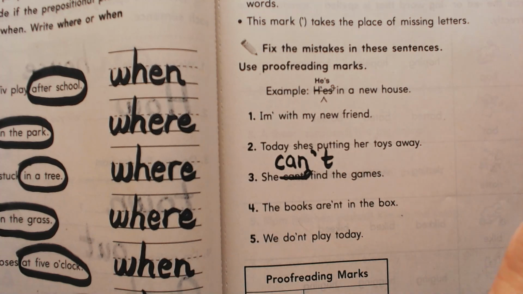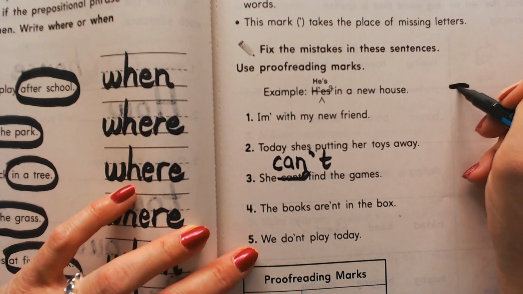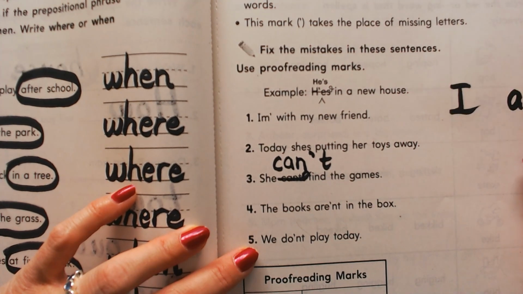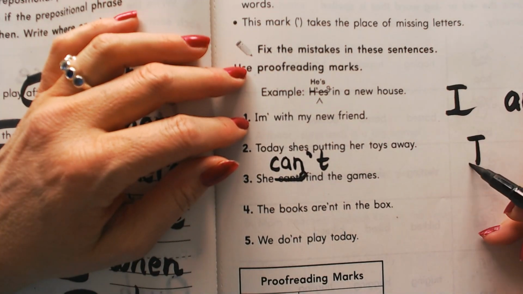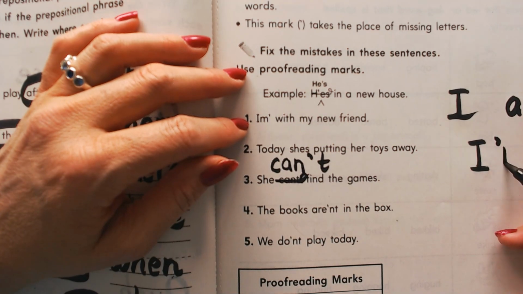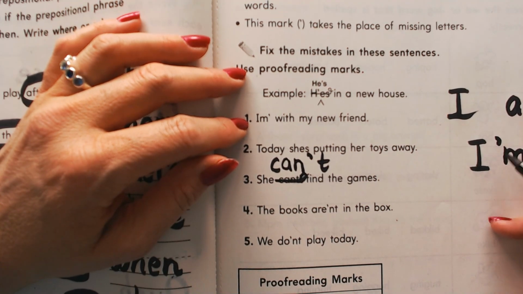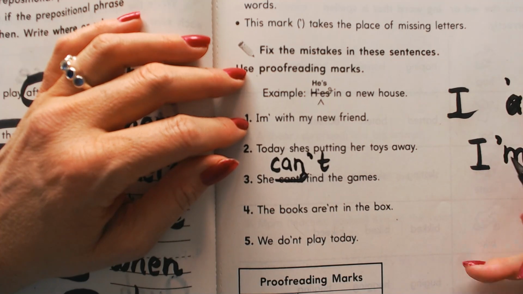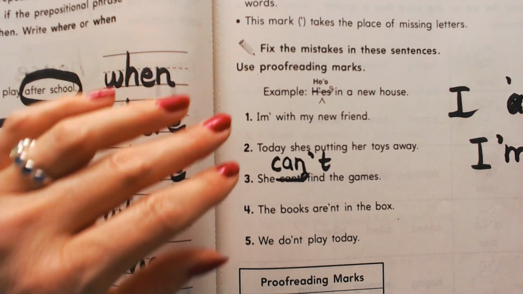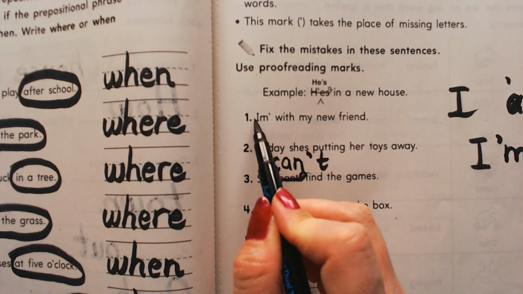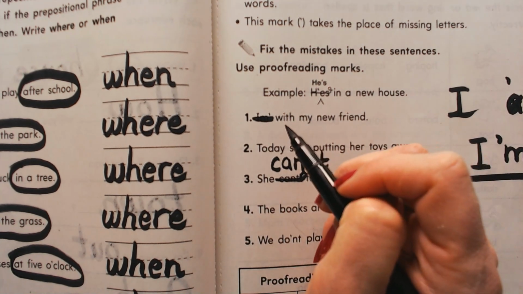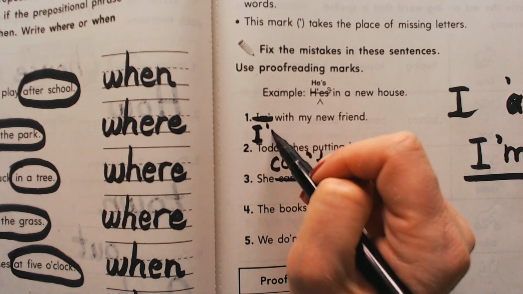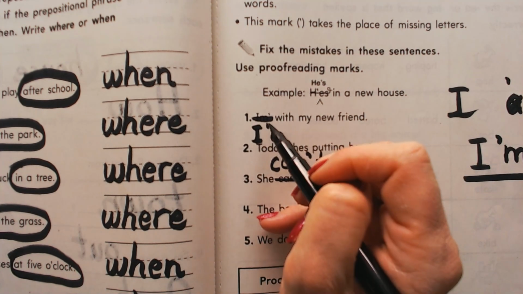Okay, well, for the word I'm, it used to be I am. But when you squeezed it together, when you contracted it, the A popped out. Where it popped out, like it's not there anymore, we put an apostrophe. So right here, we're going to delete this, and then we're going to write the word I'm, with the apostrophe where the A popped out.